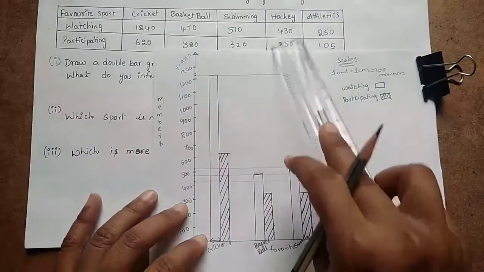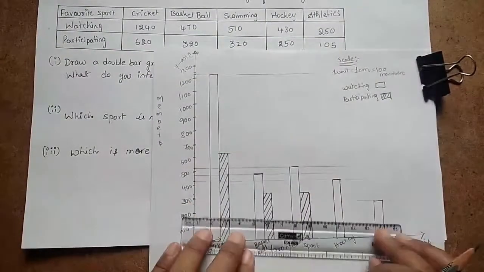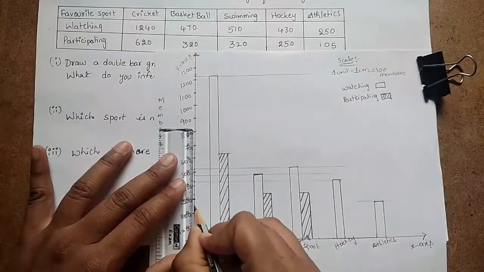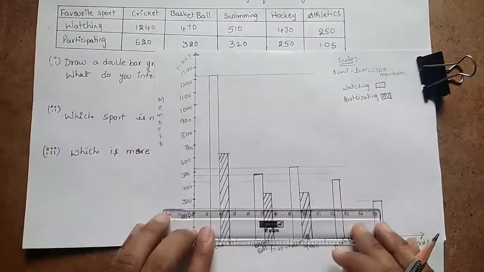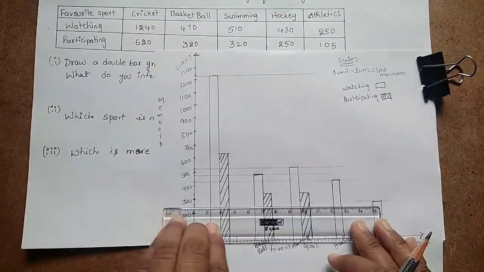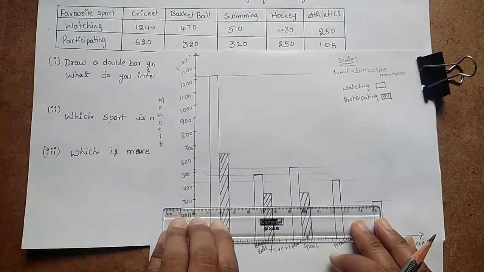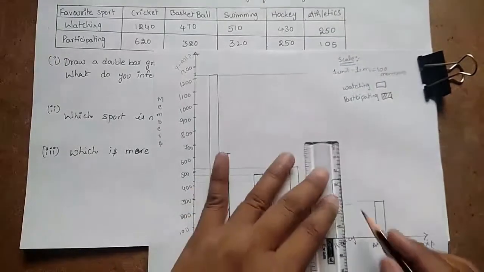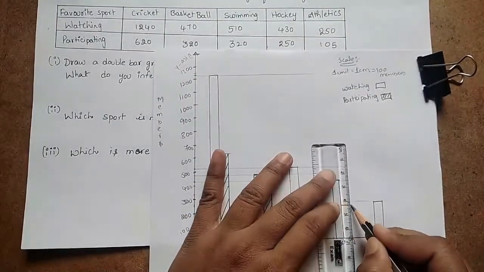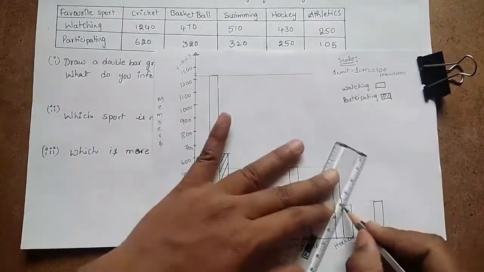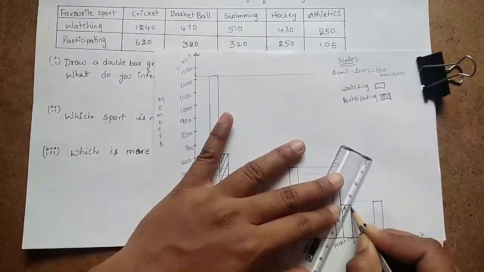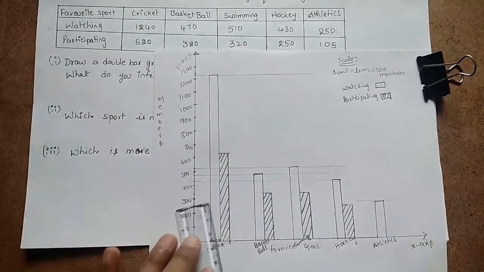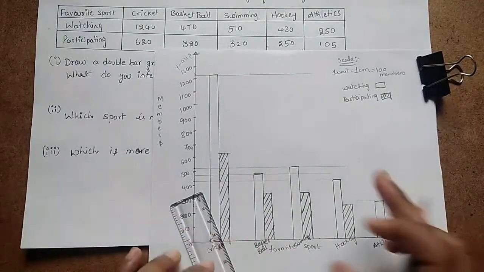Next, coming to the hockey, there were 250 participating members. 250 is nothing but the midpoint of 200 and 300. So this was the point here. So take a line for this and draw like this. Draw the checkbox for participating. This was the hockey. Next, last but not the least, athletics 105.